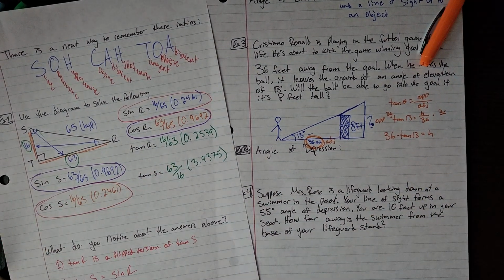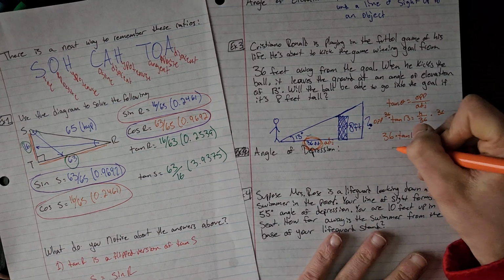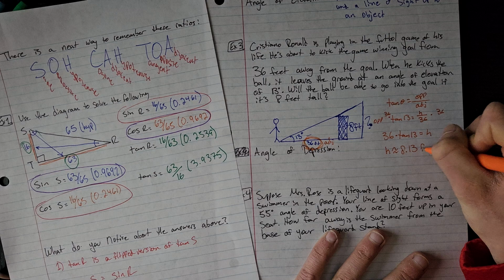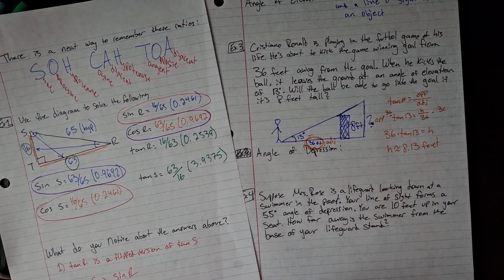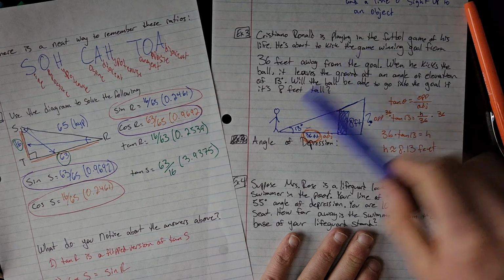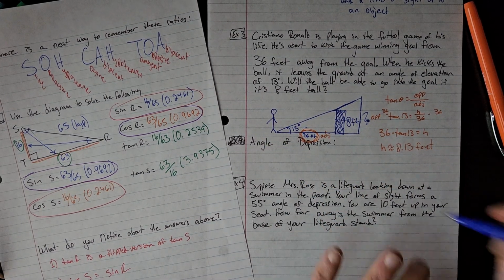Plugging that into the calculator, 36 times the tangent of 13 gets you a height of around 8.13 feet, which is bigger than the goal. So that means Ronaldo is kicking over this goal.